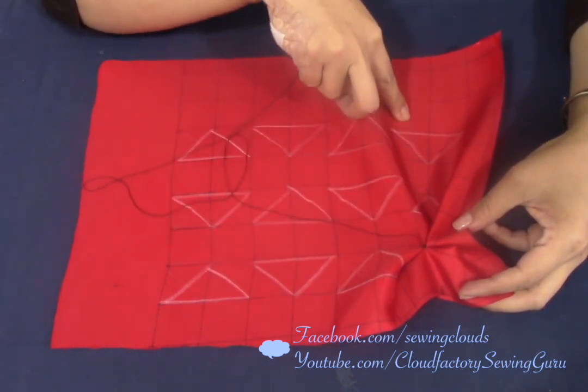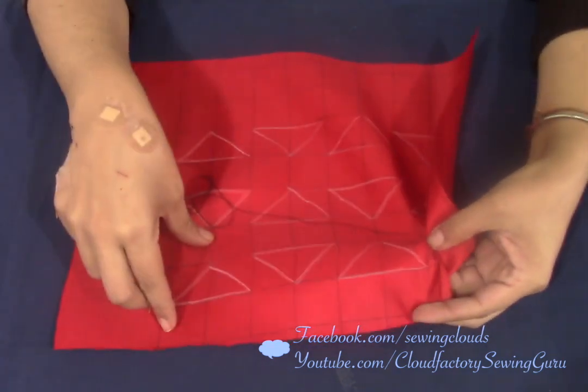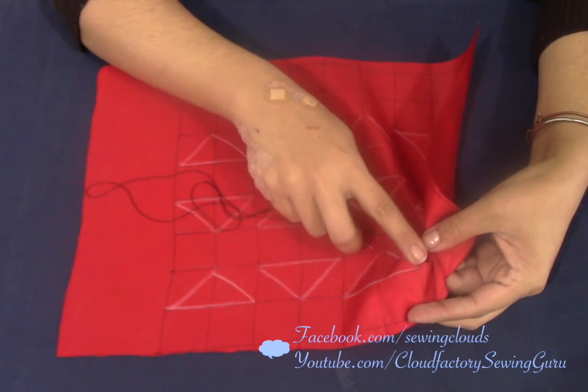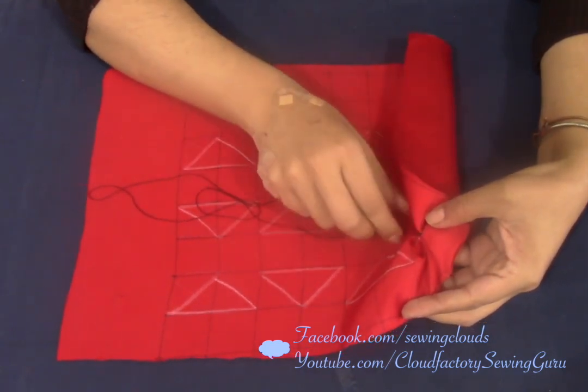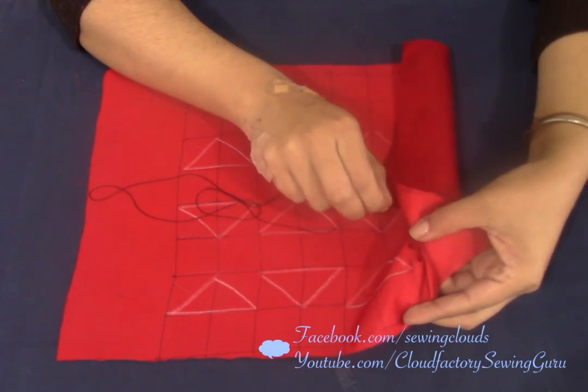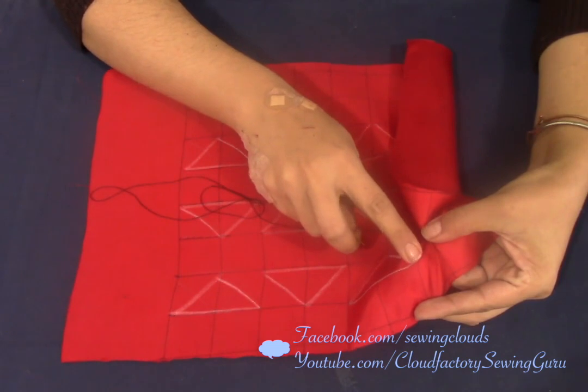You can do it horizontally or vertically. Both are near. This one here is the nearest one horizontally, so I will start with the next unit here.